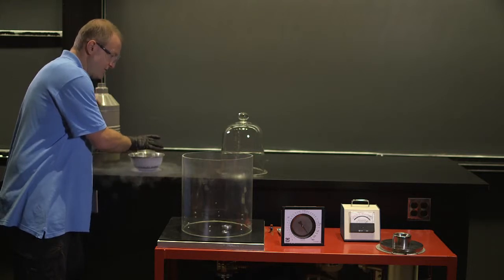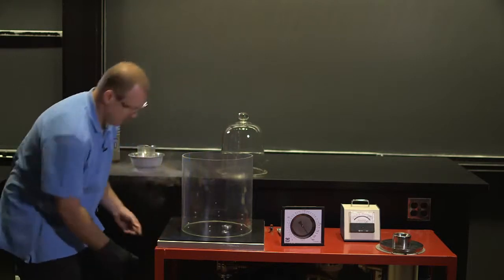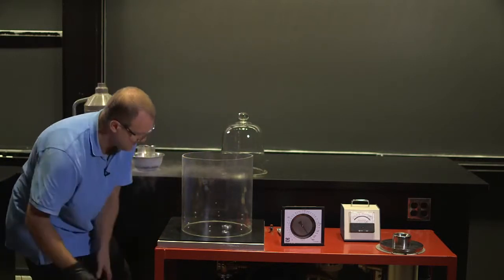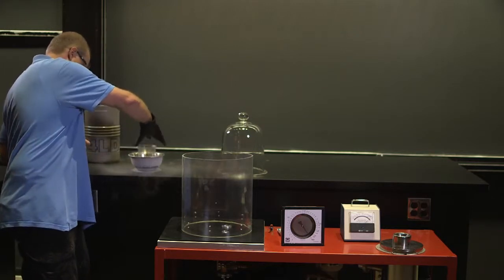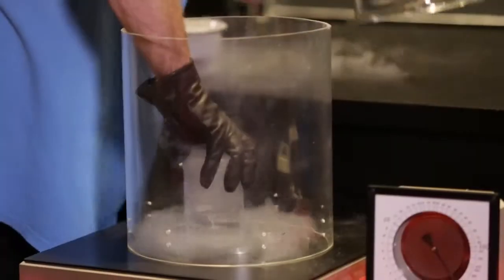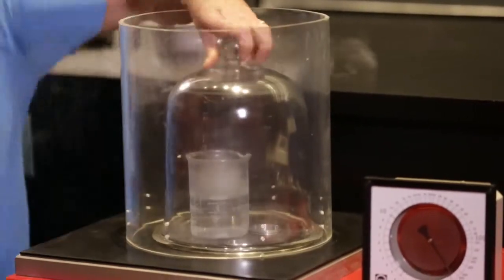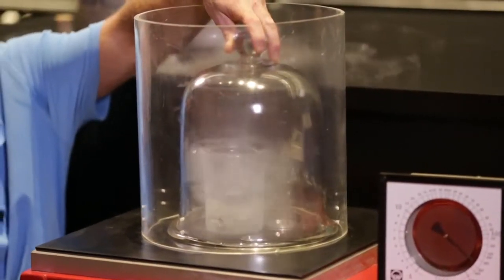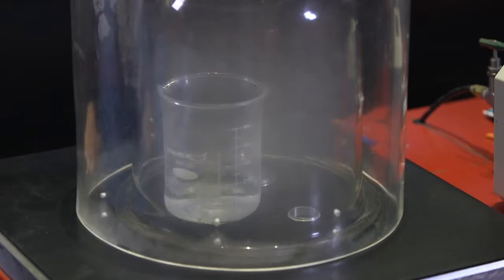And I'm going to do this. First, I'm going to turn on the pump. And quickly start pulling the air, pulling the nitrogen now.